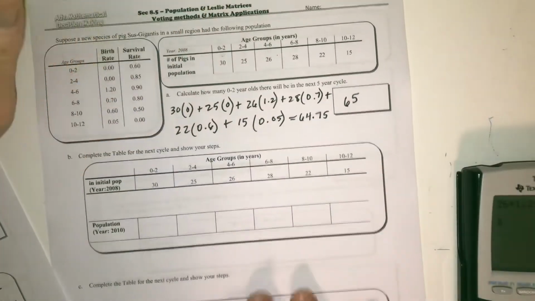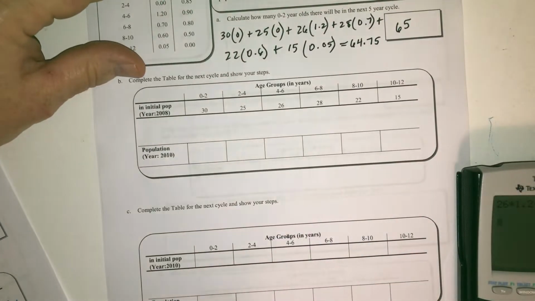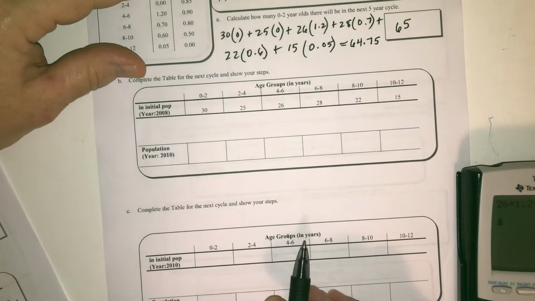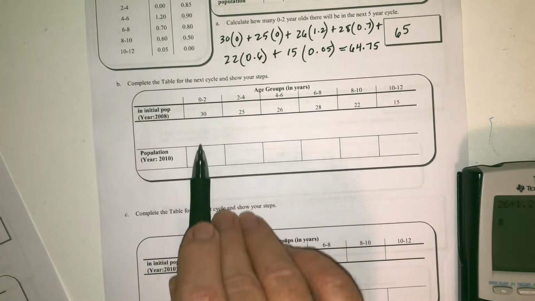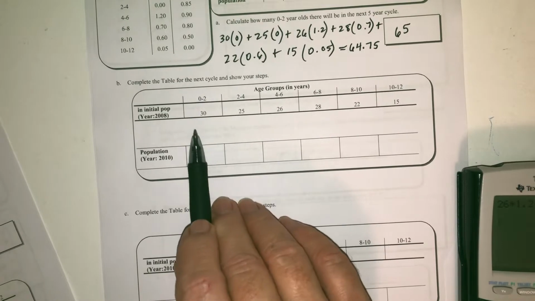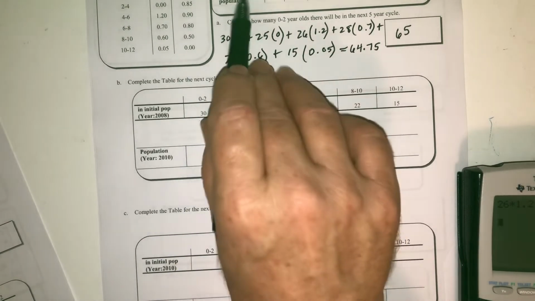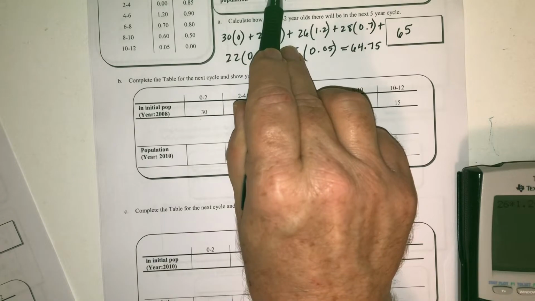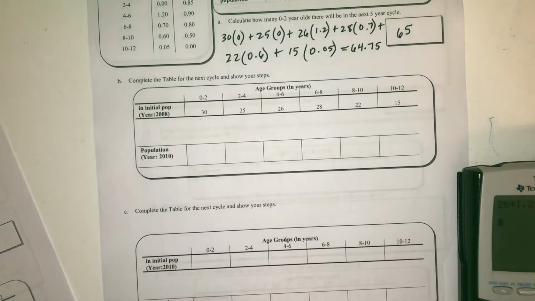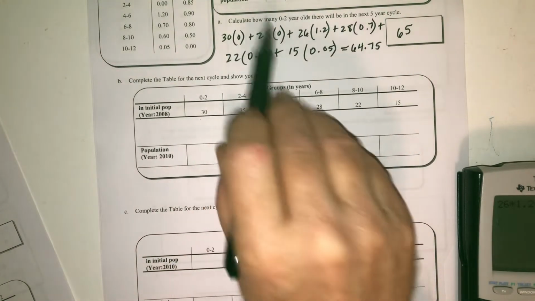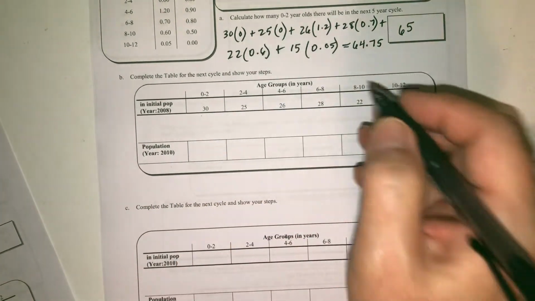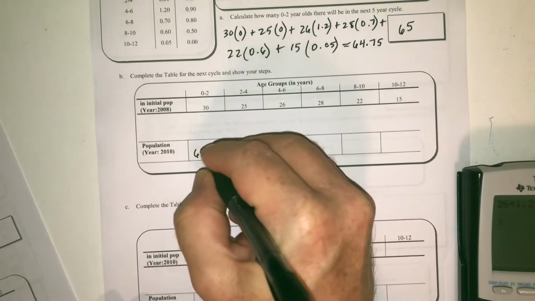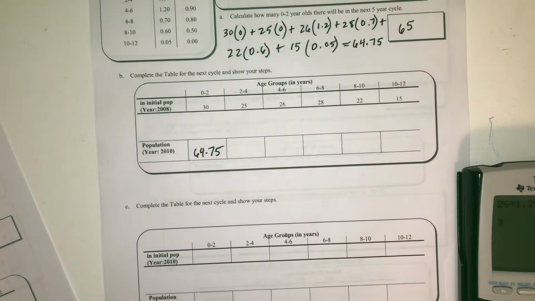Next, it says to complete the table for the next cycle and show your steps. For the next cycle, this number right here will be the population in that year. Cycles go from this to that many years, which is 2 years, so the next year after 2008 would be 2010. That means that the number 64.75 would go here.